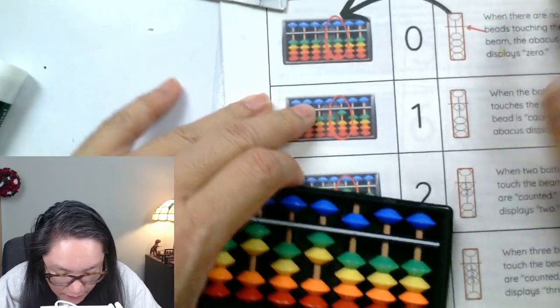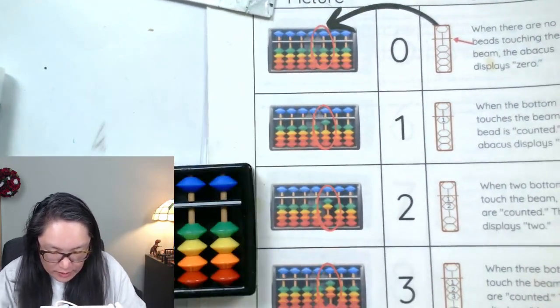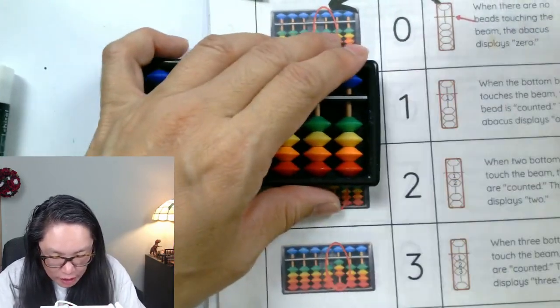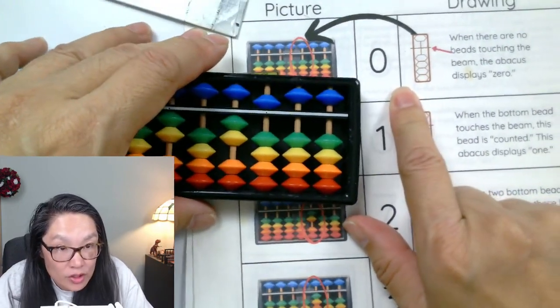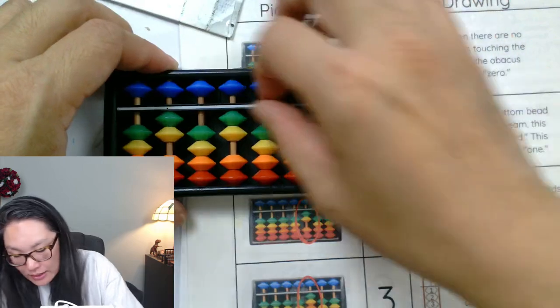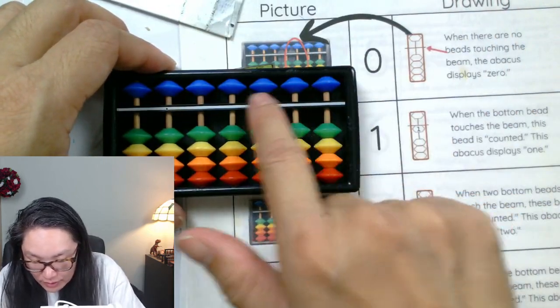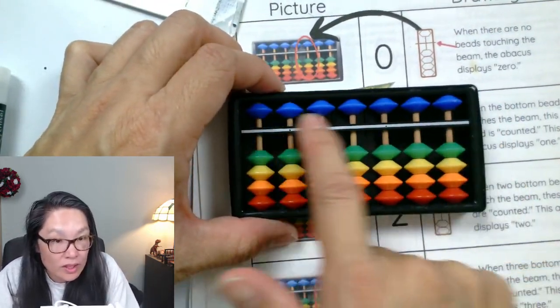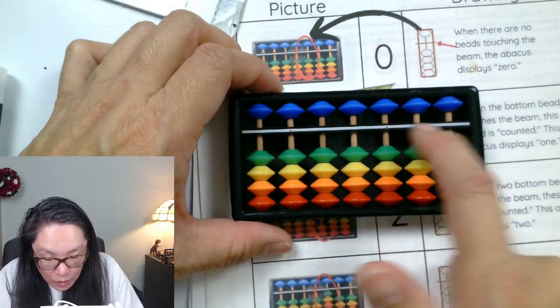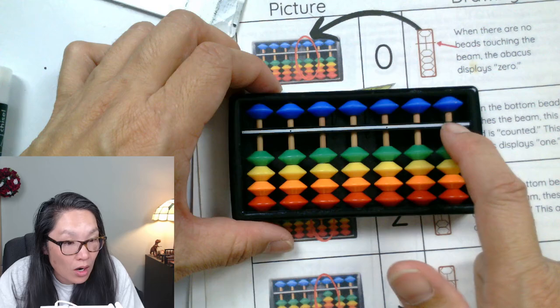This is available on my website, links in the bio, if you want a chart. This is just a chart on how to read the abacus. And we're just going to go through 0. It looks like this. Notice that none of the beads are touching this horizontal bar. This horizontal bar is what tracks our numbers.